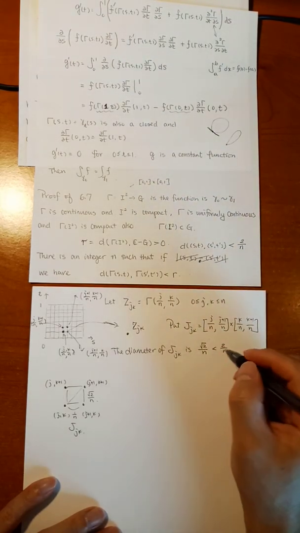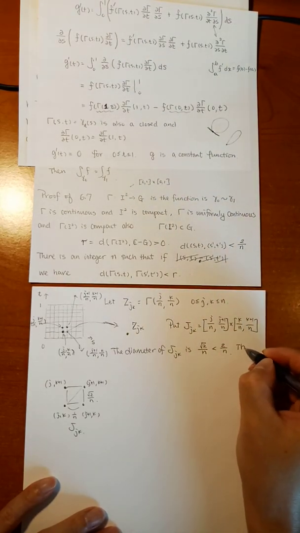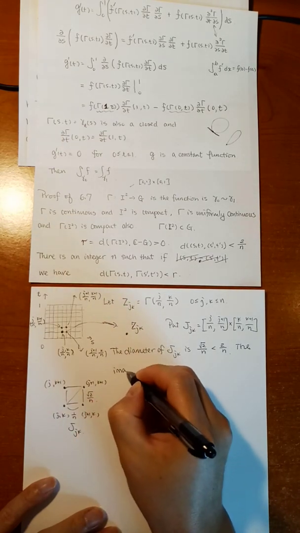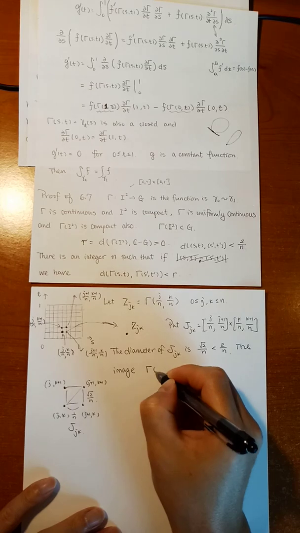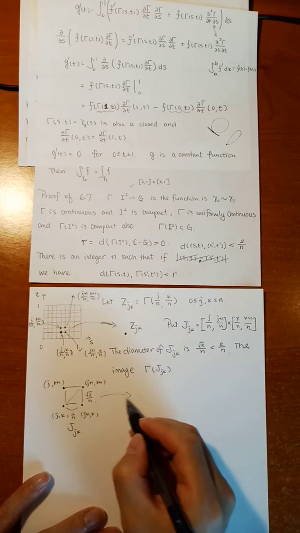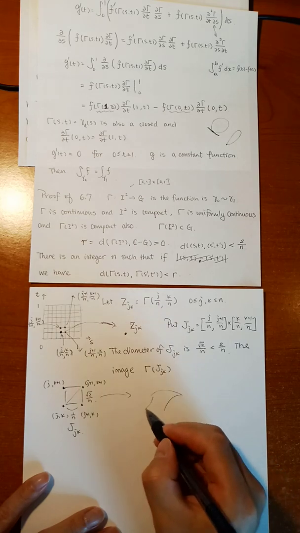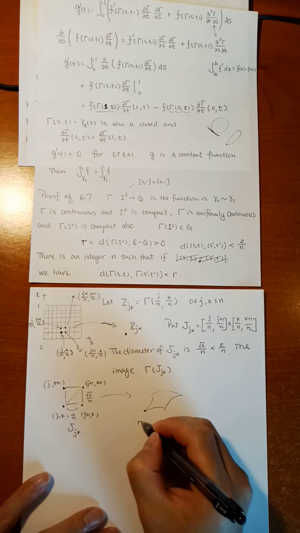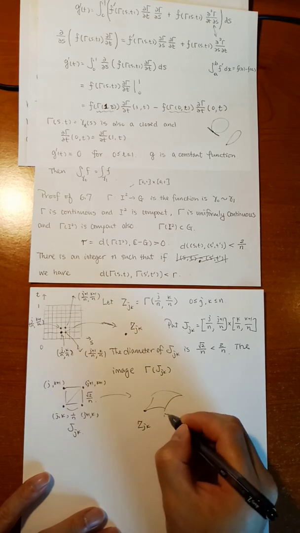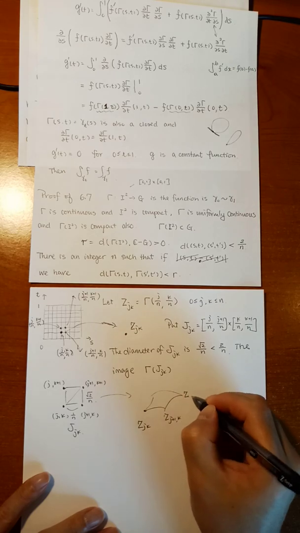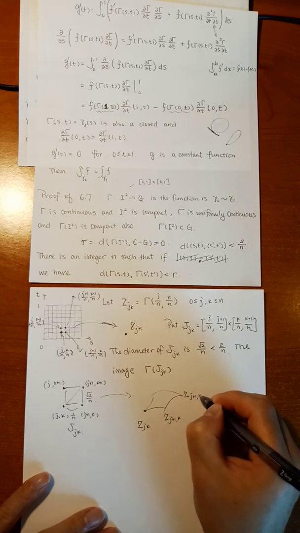So the image, gamma maps this Rjk possibly to something like this. This one is zjk. This one is zj plus 1 k. This is zj plus 1 k plus 1.